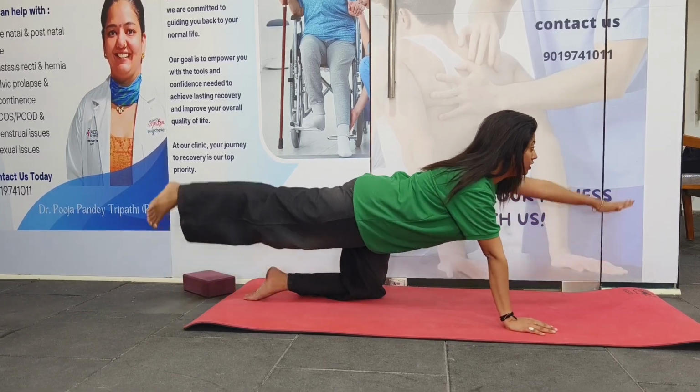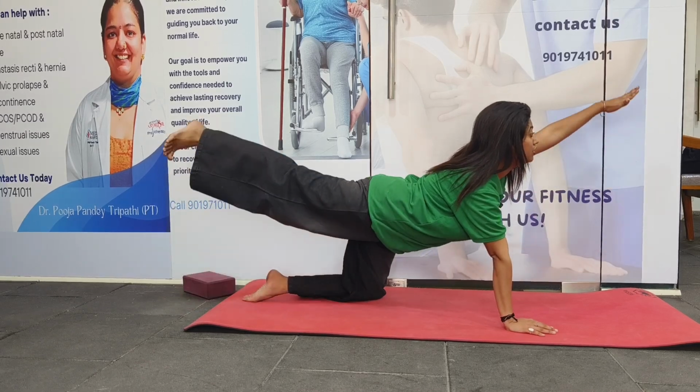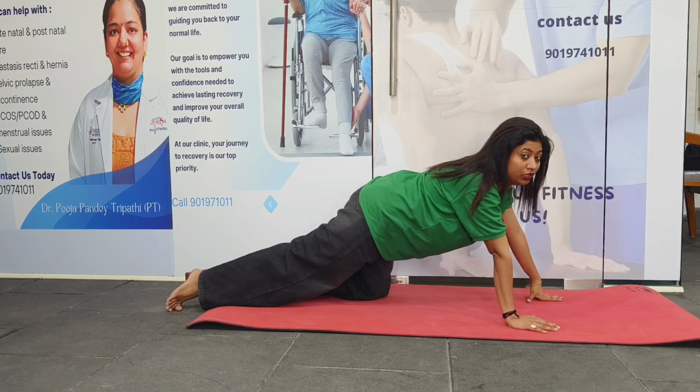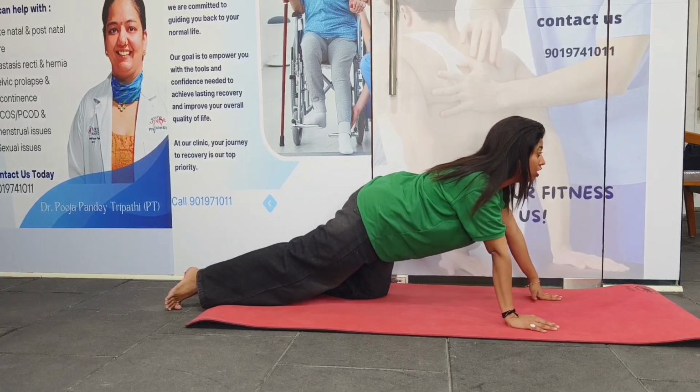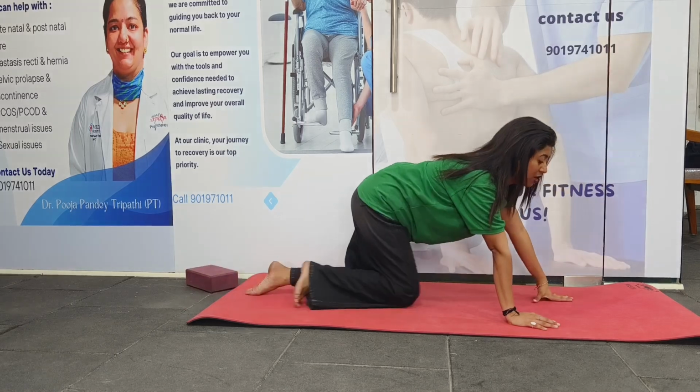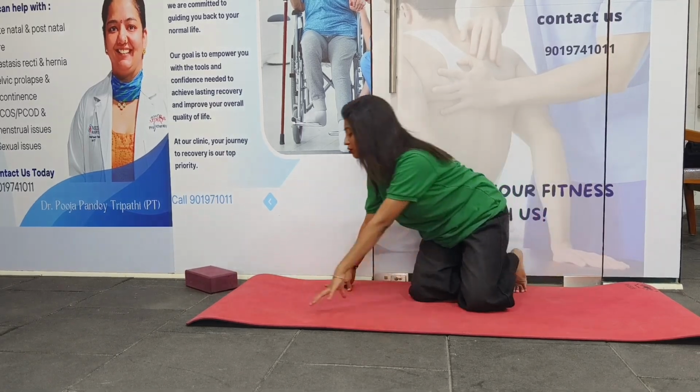So you have to do it, breathe in and blow out, breathe in and blow out, breathe in and blow out. This pattern of movement you have to do with the breathing pattern. Okay, so breathe in, blow out, breathe in, blow out. Same other way also, you have to do it in an alternative way.